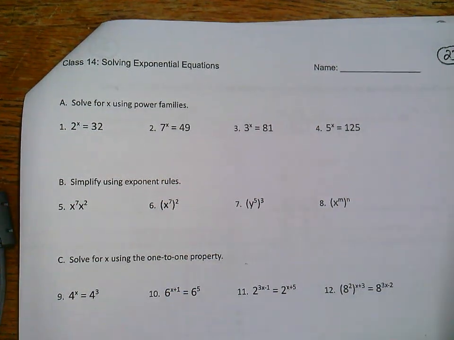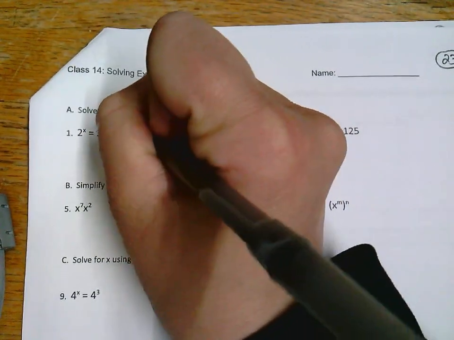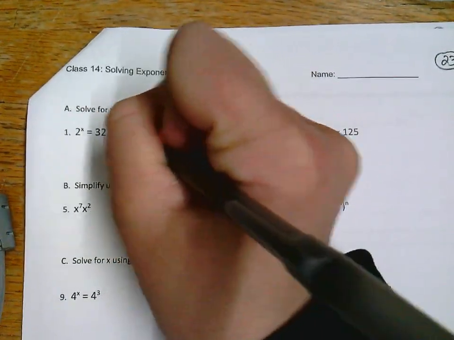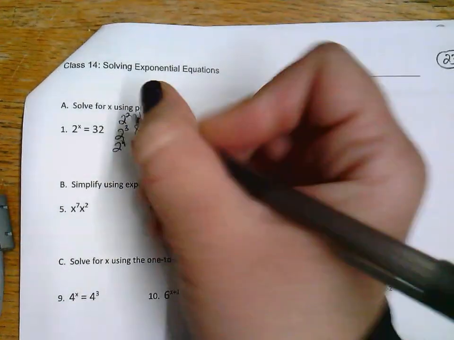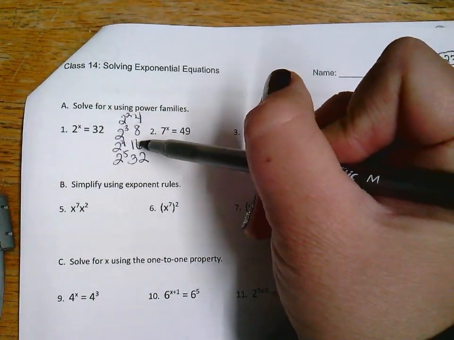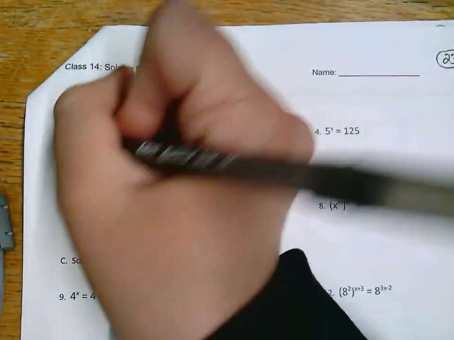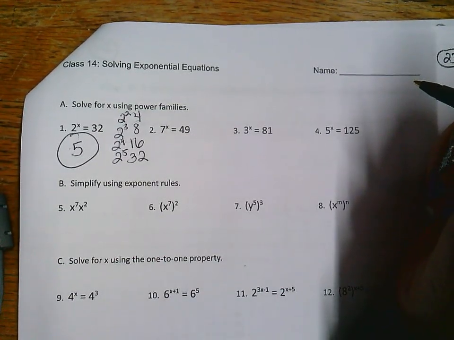So if you're not sure, you can actually do it in your head. We know that 2 squared is 4, 2 cubed is 8, 2 to the 4th is 16. That makes 2 to the 5th 32, because each time you're just multiplying by 2 again. So in this first problem, our solution must be 5, because 2 to the 5th is 32.